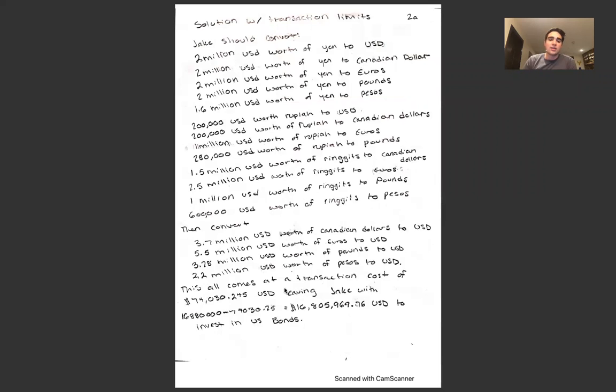There's nothing really new about that. This is going to come to a transaction cost of $74,000, and that will leave Jake with around $16,800,000 USD to invest in U.S. bonds, because of course they're losing that. That's a cost. They're losing that from their total holdings.